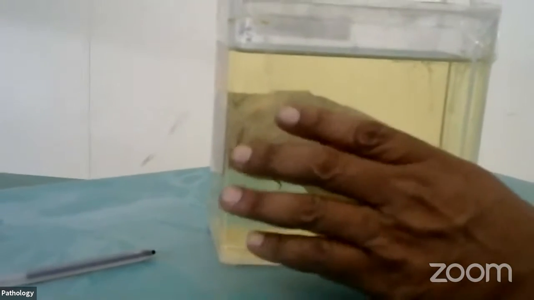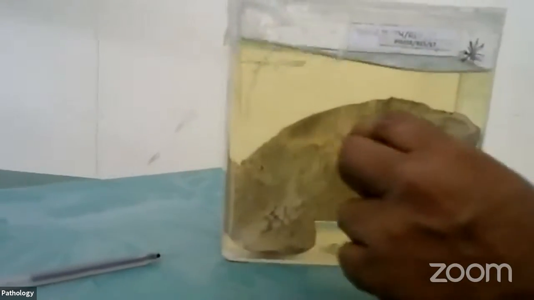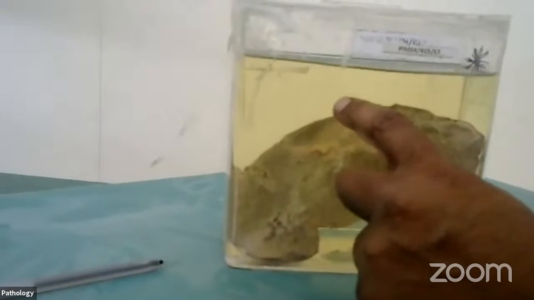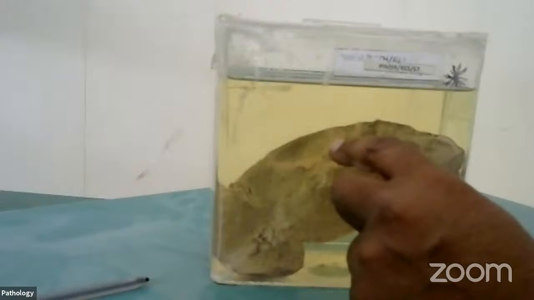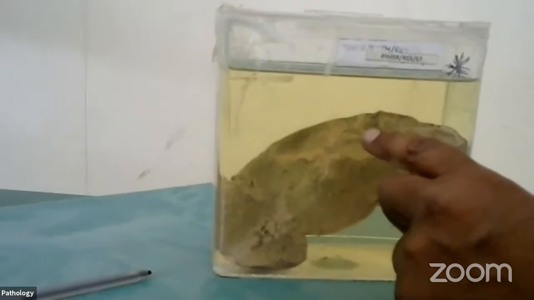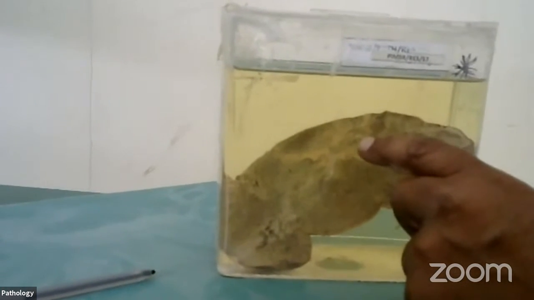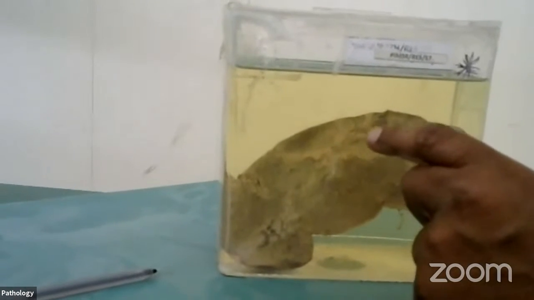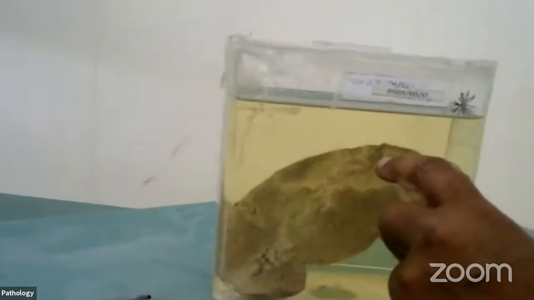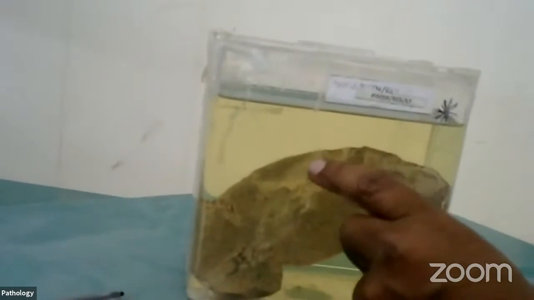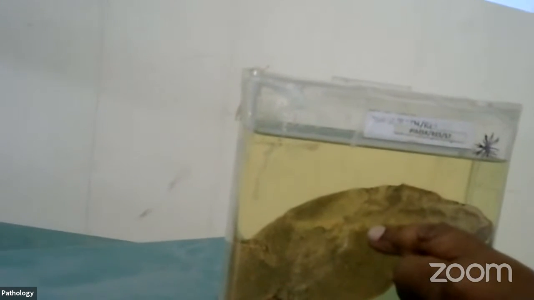If I turn to the cut surface, above this is the capsular area, and just below that, where my finger is, there is a depressed pale white area. The margins are well demarcated. So this is the splenic infarct, which has the base toward the capsule and the apex toward the hilum.